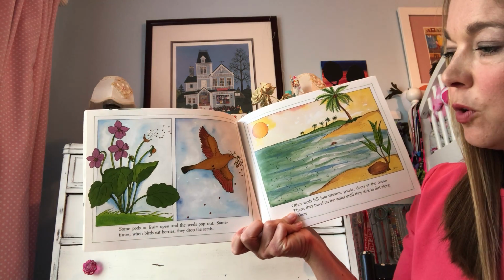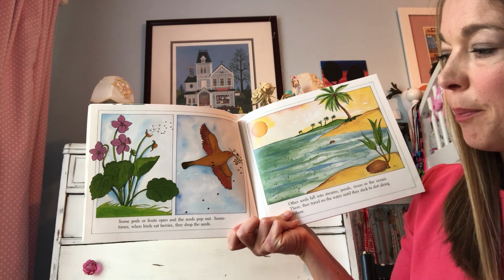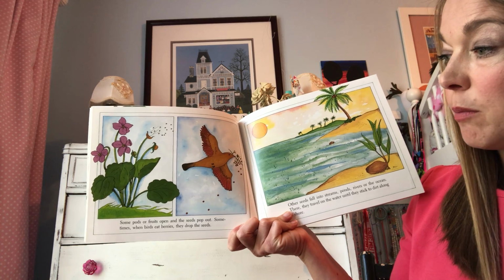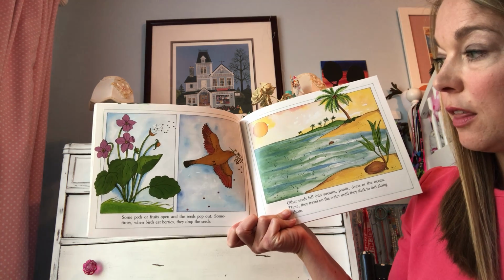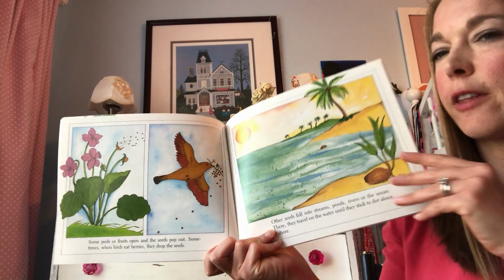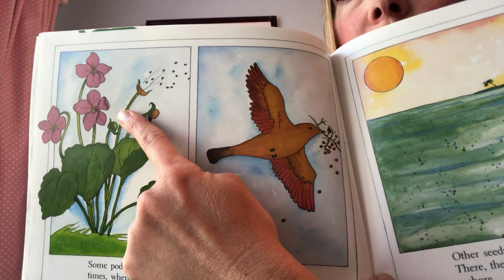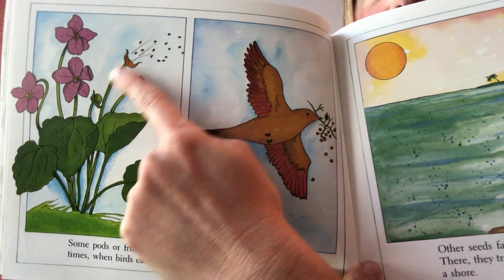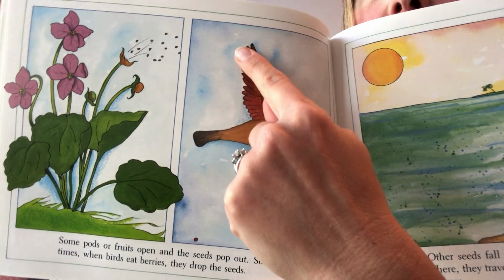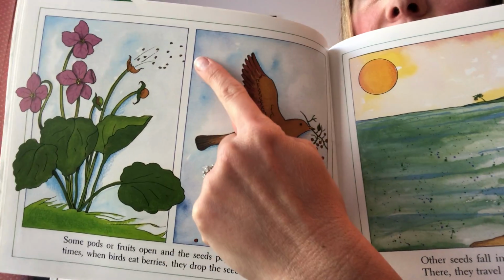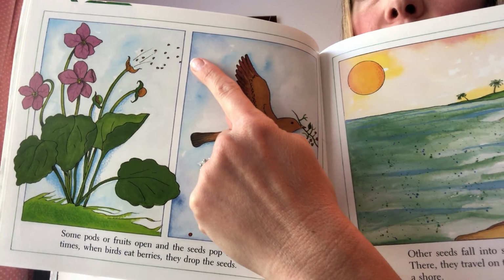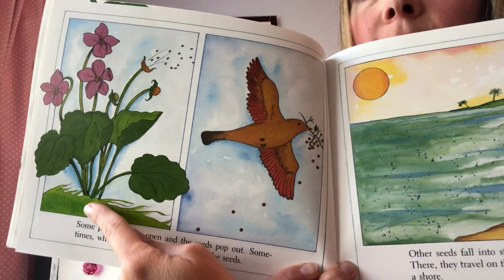Some pods or fruits open and the seeds pop out. Sometimes when birds eat berries, they drop the seeds while they fly away. So you can see this one shoots the pod seeds right out into the air, and so the wind might carry the seeds away from this plant's base.